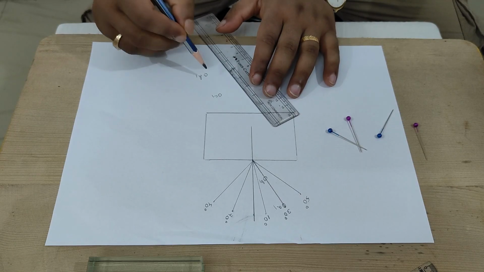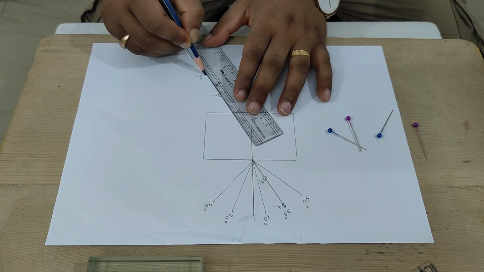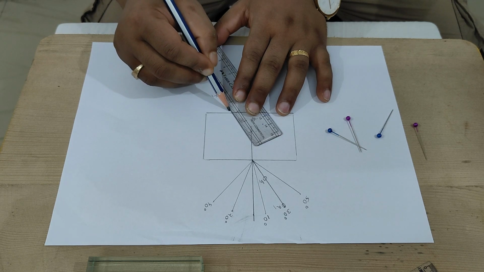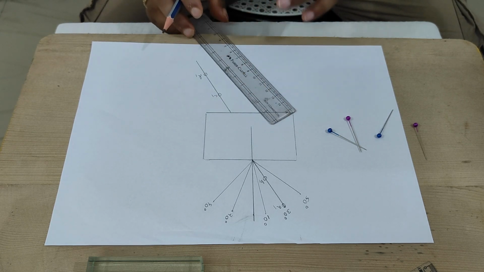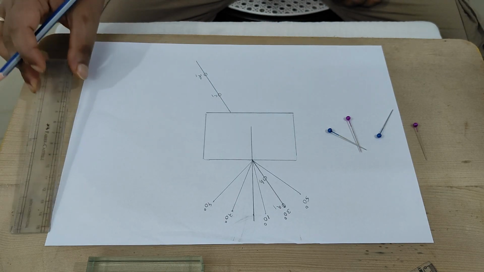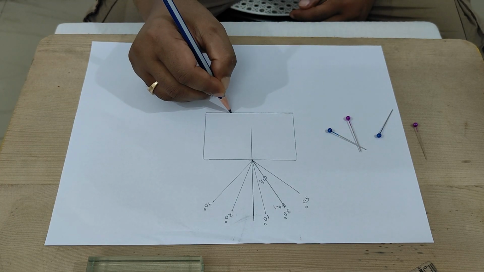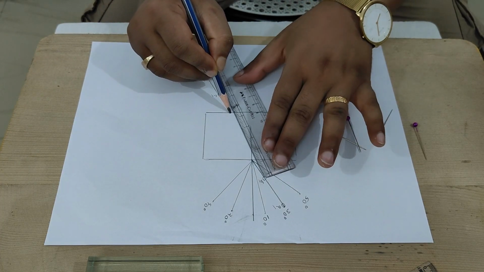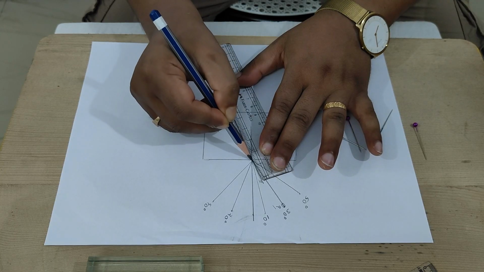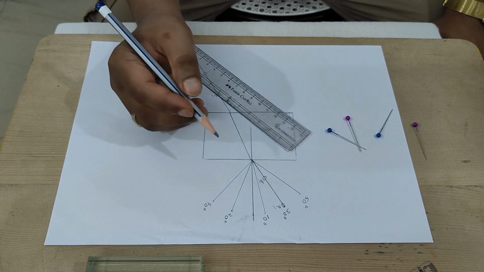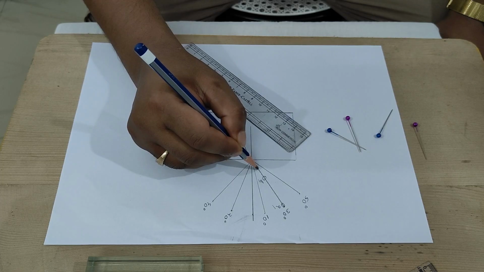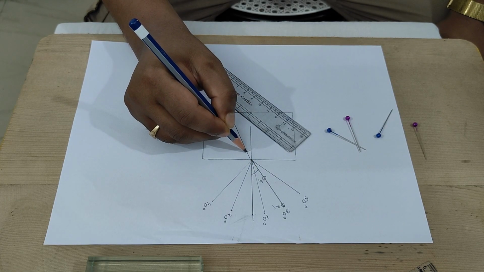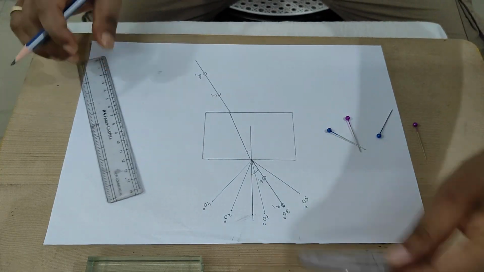Now what you need to do, you need to join D1 and C1 and extend that line so that it touches the emergent face of the rectangular glass slab. Okay, so this is the emergent point. Now you join the emergent point to the incident point. You get the refracted ray. This is the incident angle, that is the 30 degree. This is slightly less than 30 degree. Let us measure it.